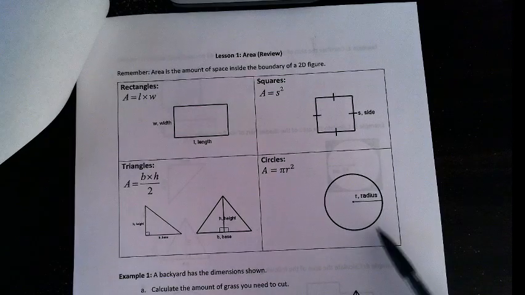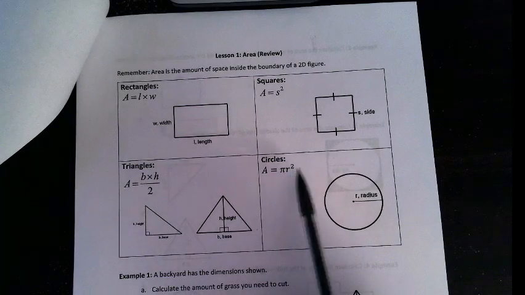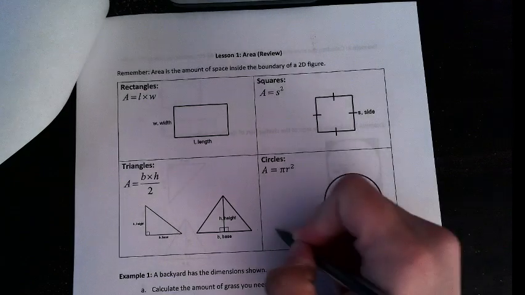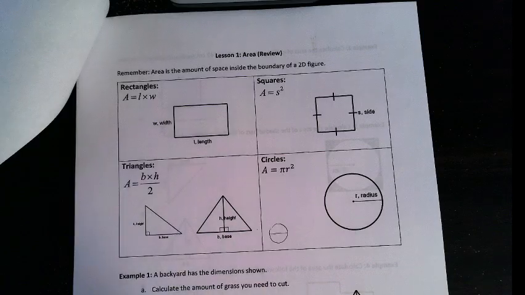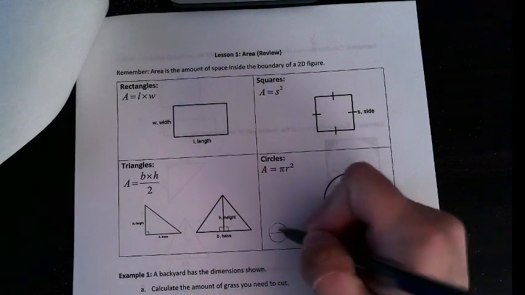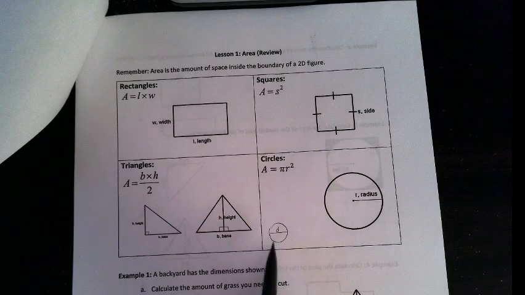And in a circle, you're going to do pi times the radius squared. Now just pay attention if you are given a circle where you're given the diameter. Remember that the radius is half of the diameter. So sometimes you might have to divide by 2.